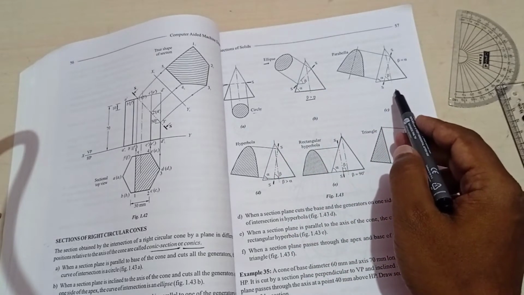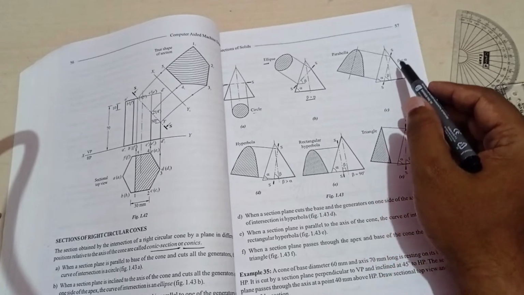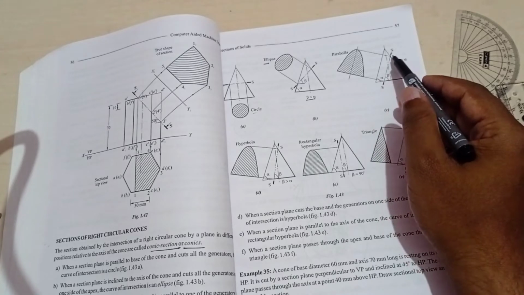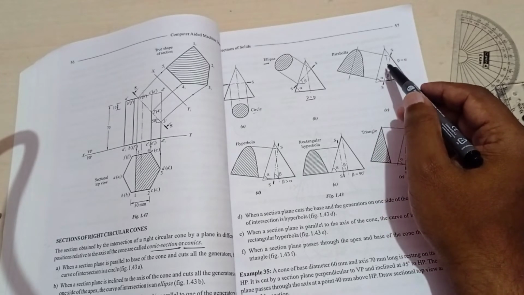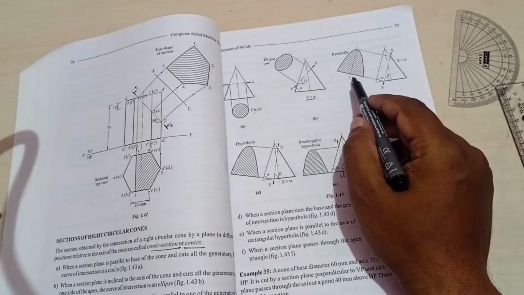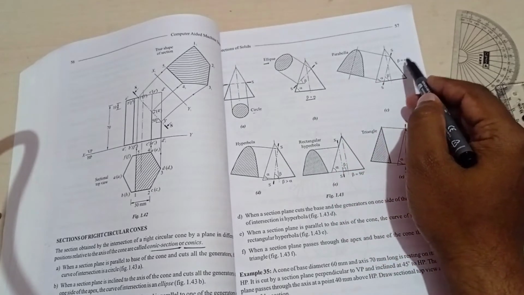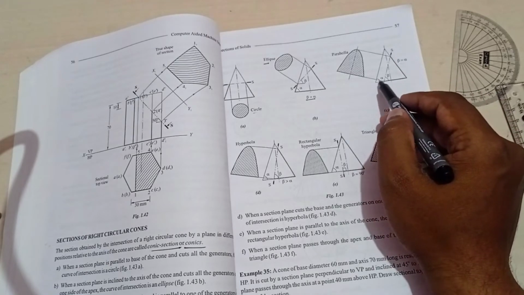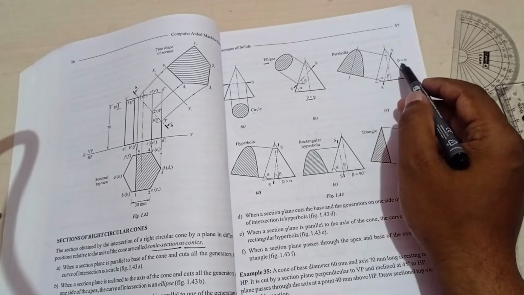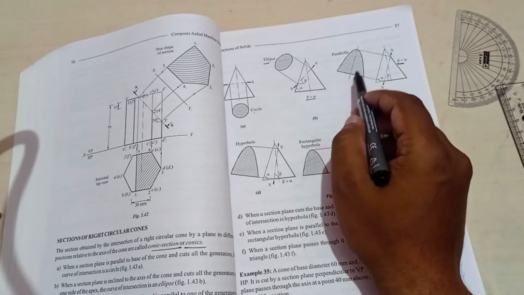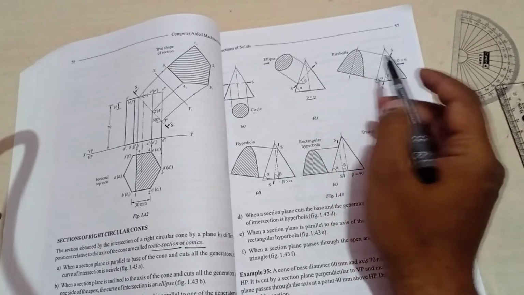You can see in the next diagram, the section plane is parallel to one of the generators and it is cutting one side of the apex. Here the curve of intersection we are getting is a parabola. But you can see the angle of inclination given to the section plane and the base of this cone, with respect to the generator, have the same inclination, then only we get this conic section, a parabola.